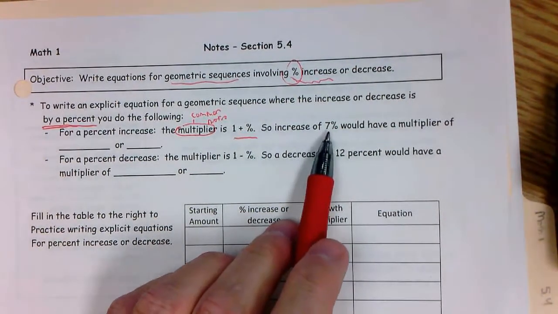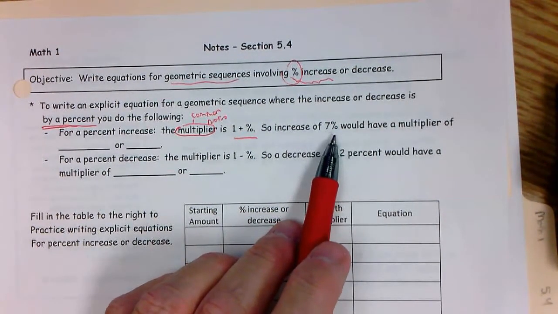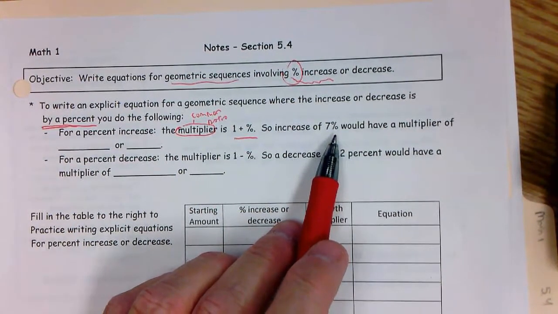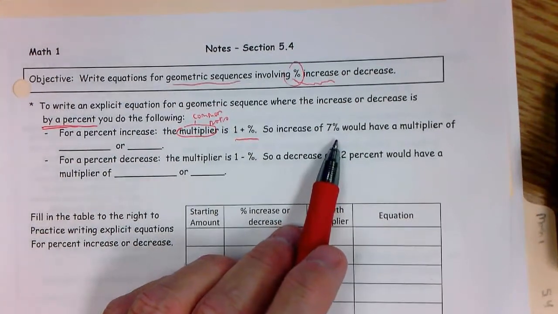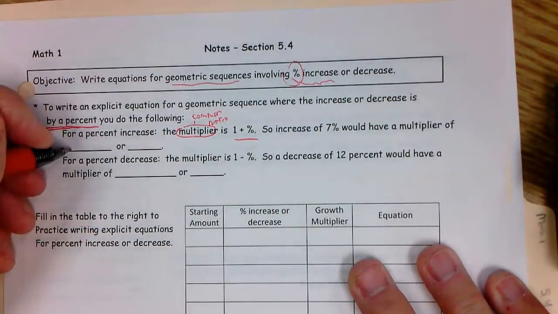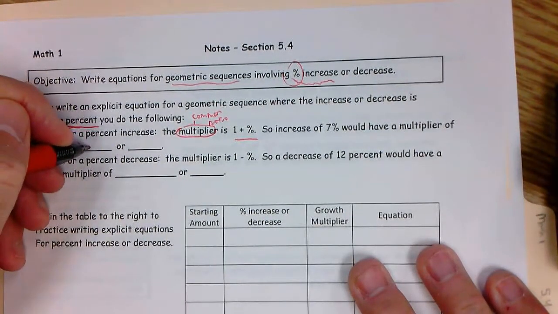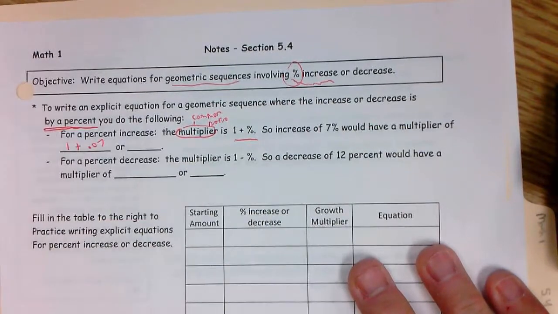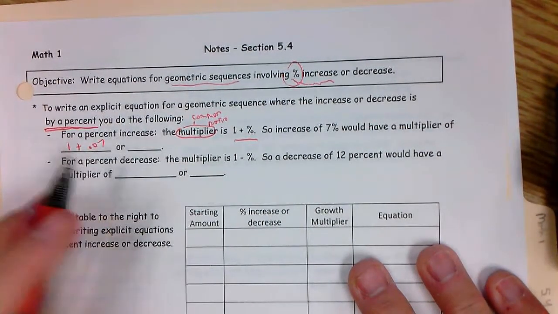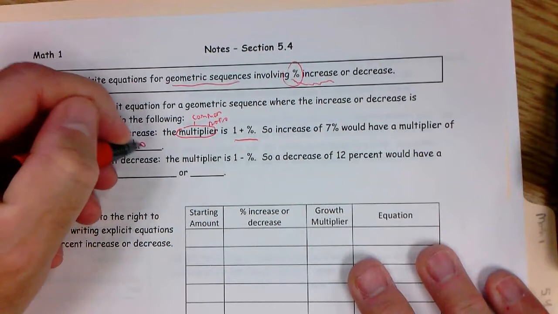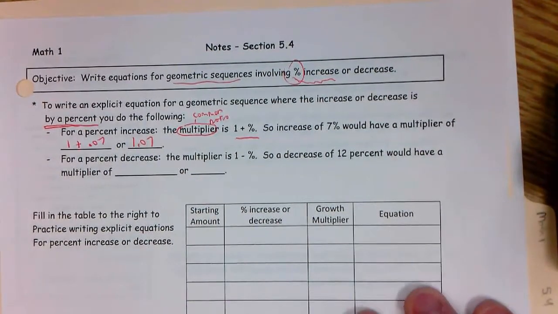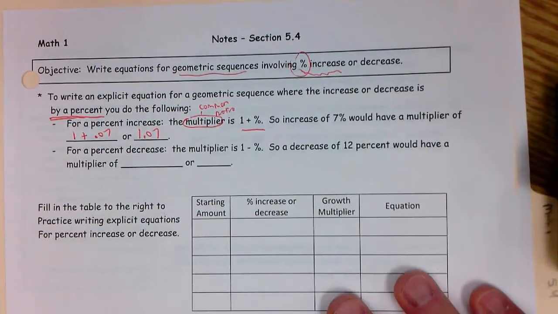So if you had an increase of 7%, for instance, my daughter's college generally increases their tuition 7% each year, then you would have a multiplier of 1 plus 0.07, which is 7%. That would be 1.07, your multiplier, your common ratio.